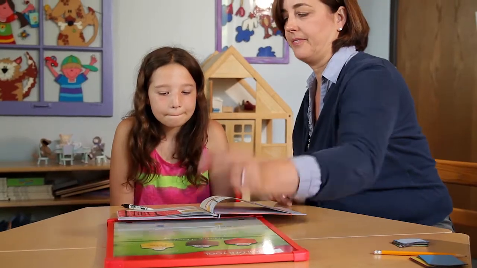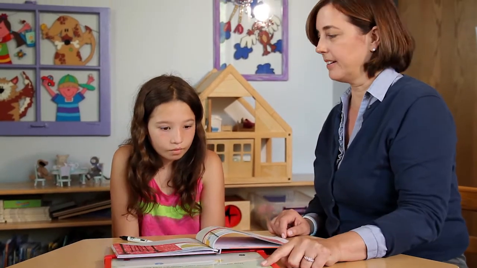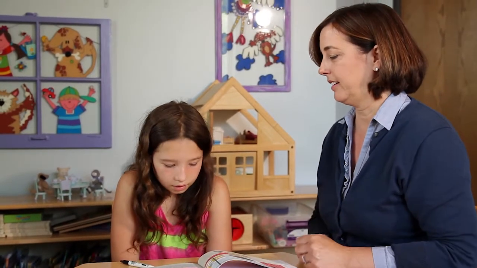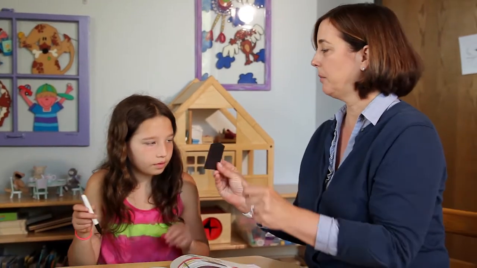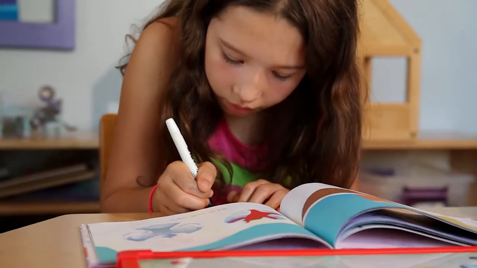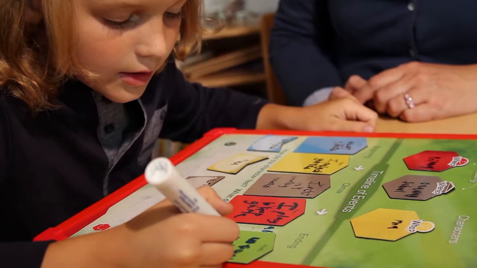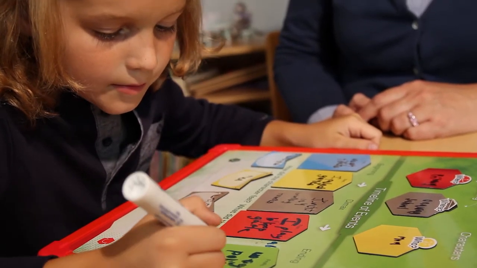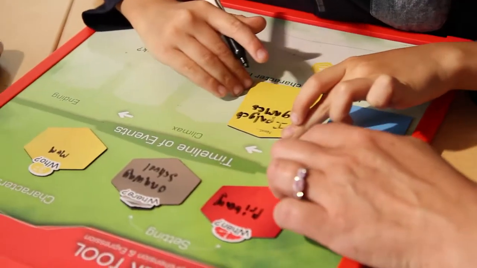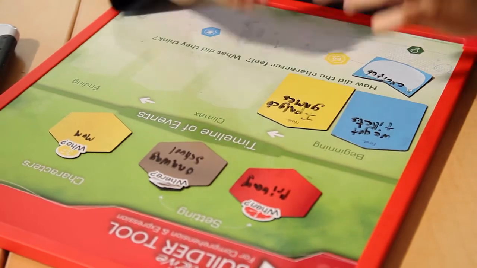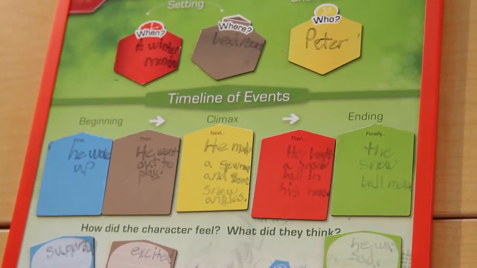The fact that it's a physical thing, there are manipulable magnets, and they can write on it, means that multiple kids can use it at the same time. It helps them understand that it's not just what's going on in their own head that's happening. They can put down feelings that other people had. They have to put things in the correct order instead of just telling a story that doesn't make any sense or flow together. And they have the visual aids in front of them to help them do that when they use the board.